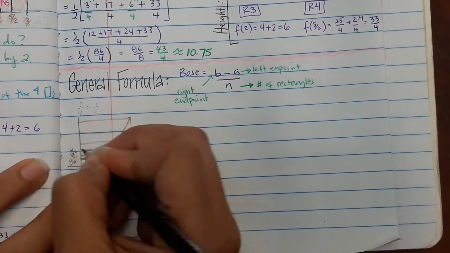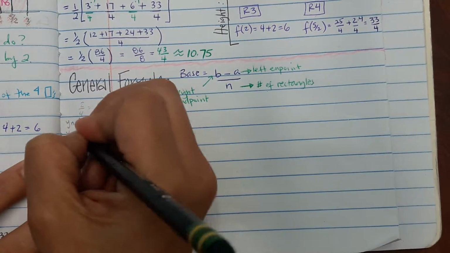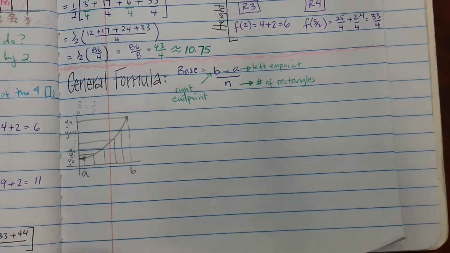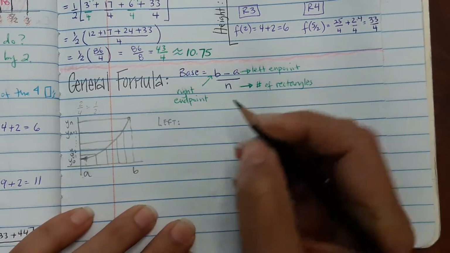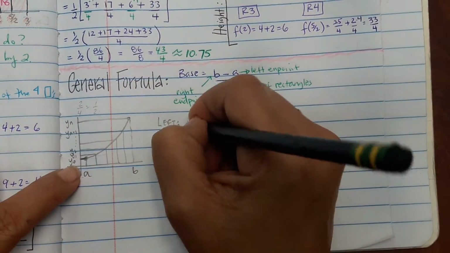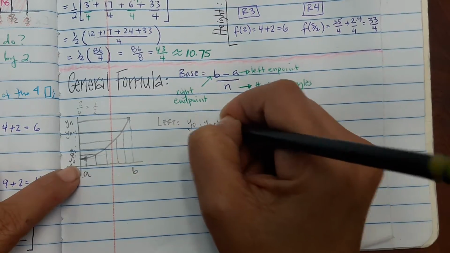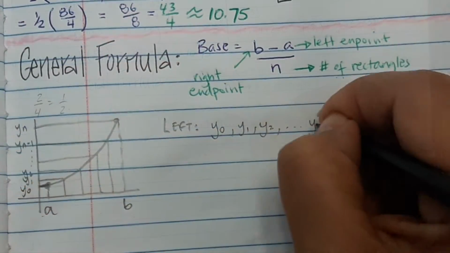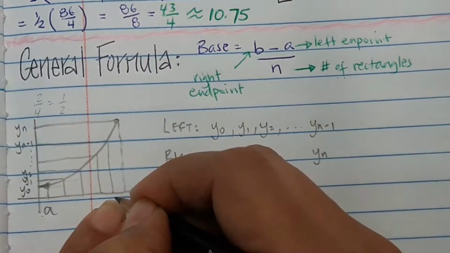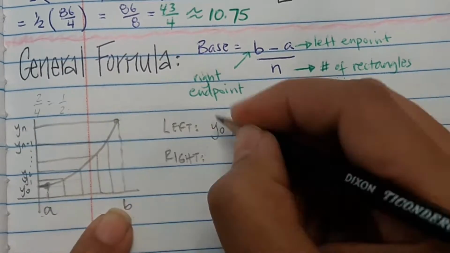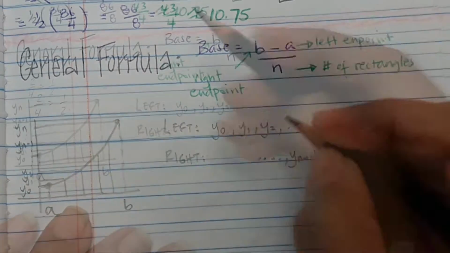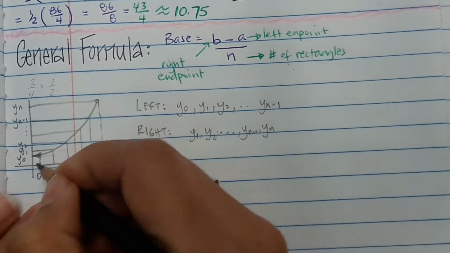So let's call the first height y0, the second one y1, y2, y3, and so forth, until y n minus 1, and then the last one y n, where n is again the number of rectangles that we have. Alright, so if we were coming from the left, the height would be the first one, which is y0, and then y1, and then y2, and so forth, until y n minus 1. The height from the left does not include the last one, which is y n, because that's going to be the height from the right. From the right, you're going to start with y n, and you're going to come all the way back, but it's not going to include y0, because the height for y0 is the first one on the left.